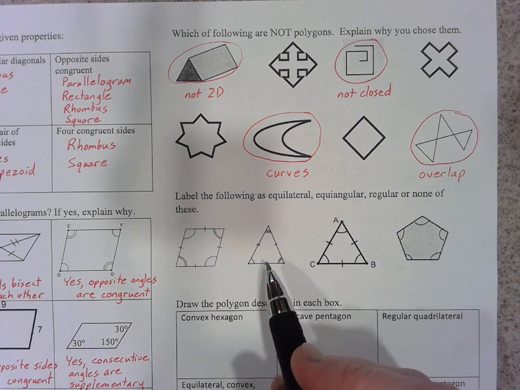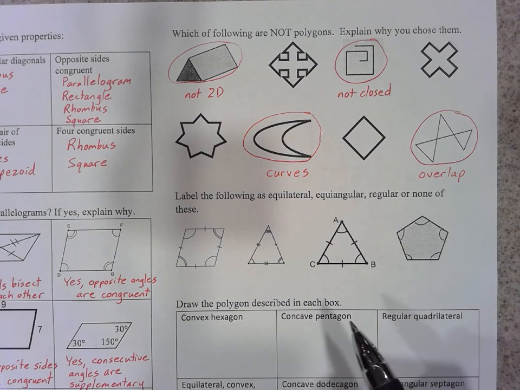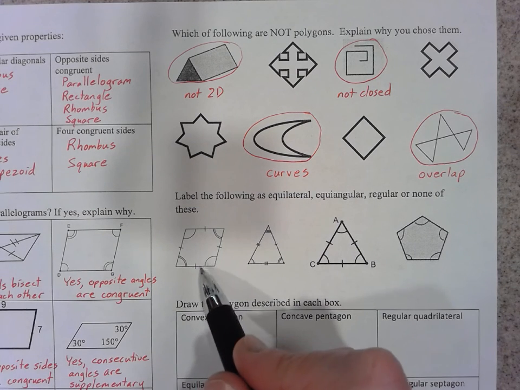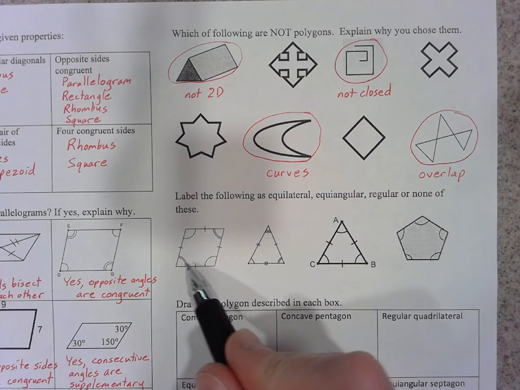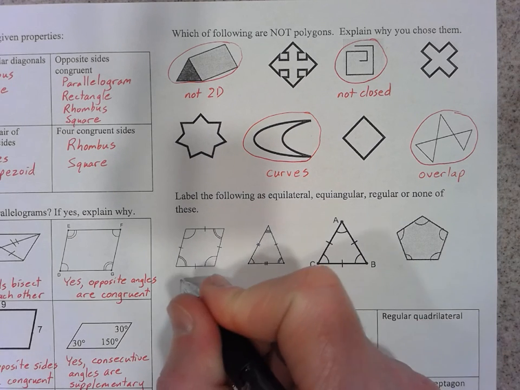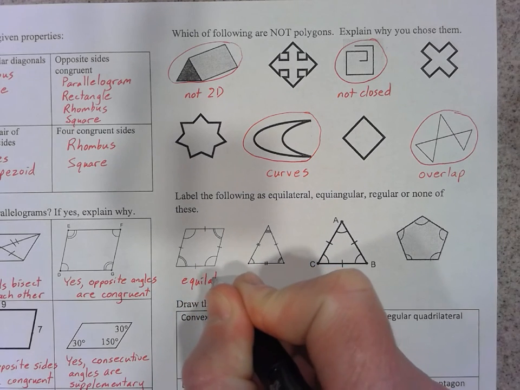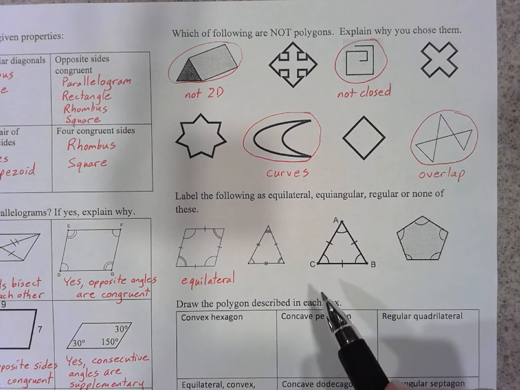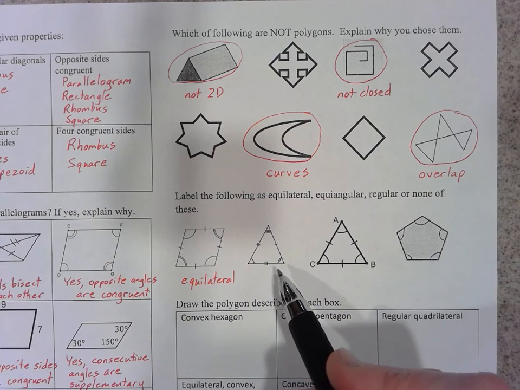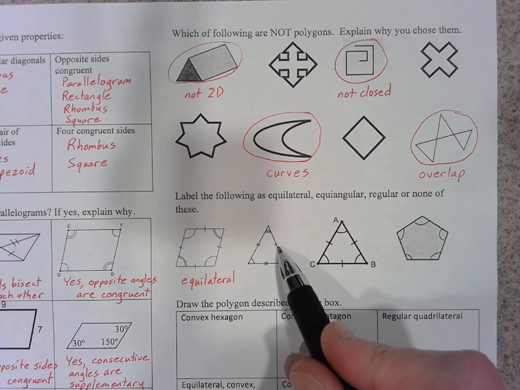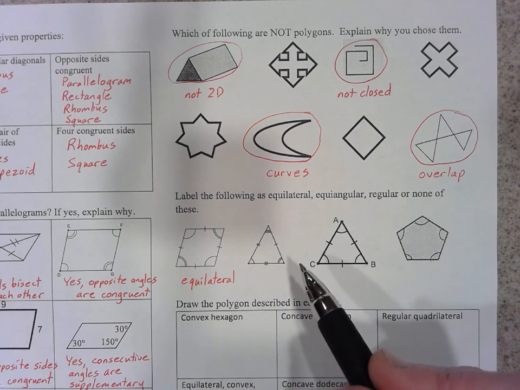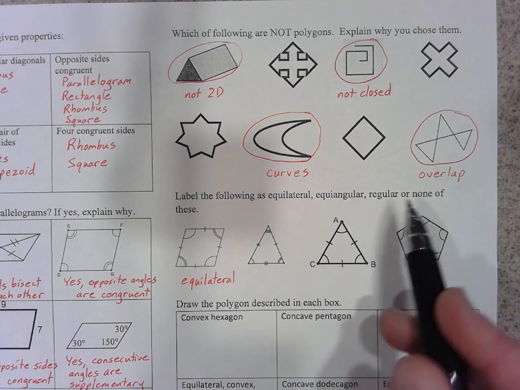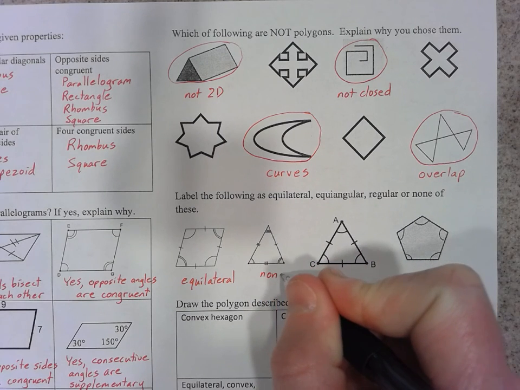Okay, the next group. Label the following as equilateral, equiangular, regular, or none of these. So in the first one I see all four sides are marked congruent, but not all four angles. There's a different number of arcs. Well, if all four sides are the same length, that is equilateral. The next one, all three sides have different markings, so it's not equilateral. All three angles have different markings, so it is not equiangular. So therefore it is none of these.